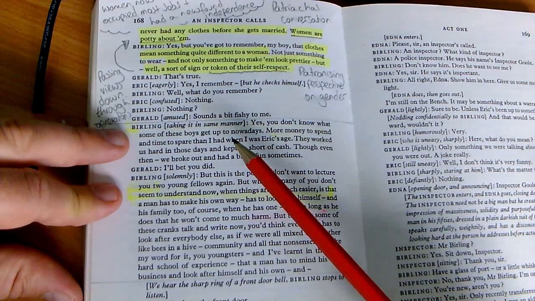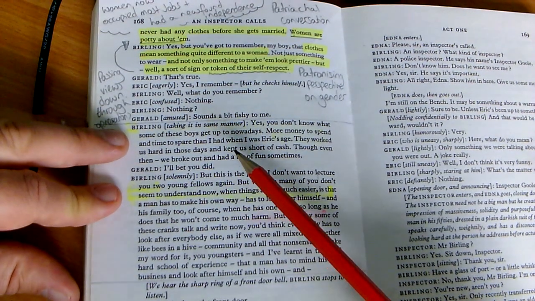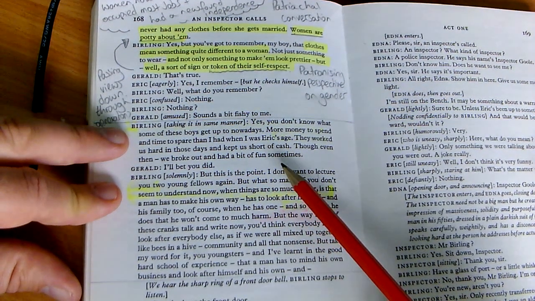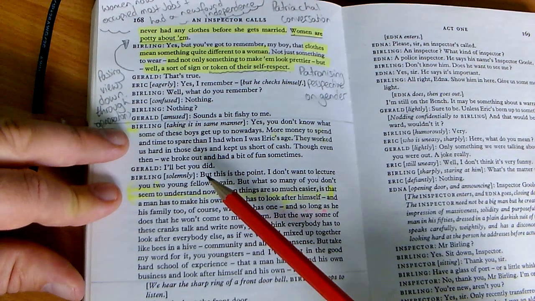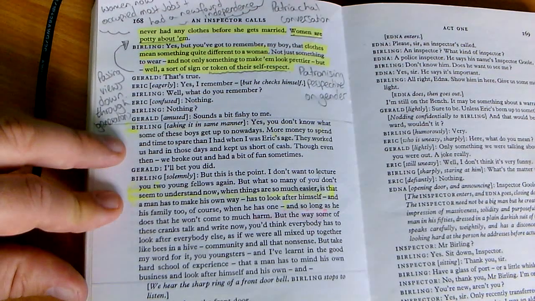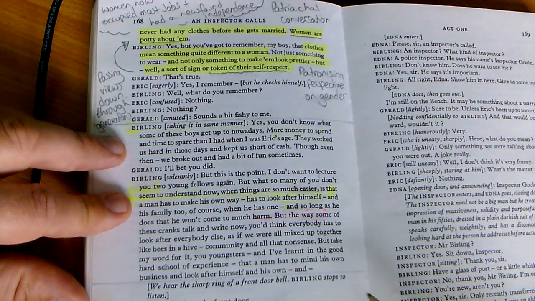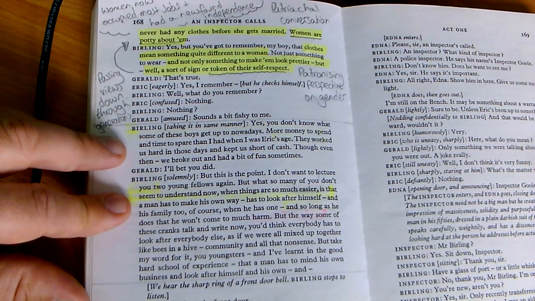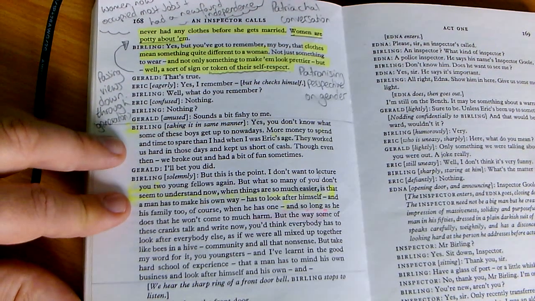Yes, we don't know what some of these boys get up to nowadays. More money to spend and time to spare than when I was at Eric's age. They worked us hard in those days and kept us short of cash, though even then we broke out and had a bit of fun sometimes. Gerald: I bet you did. Birling, solemnly: But this is the point. I don't want to lecture you two young fellows again, but what so many of you don't seem to understand, when things are so much easier, is that a man has to make his own way, has to look after himself, and his family too, of course, when he has one, and so long as he does that, he won't come to much harm.